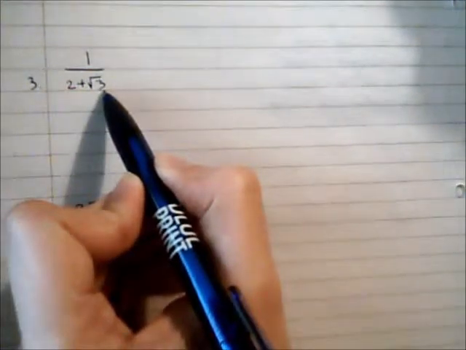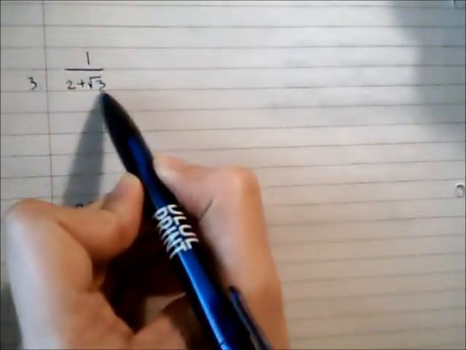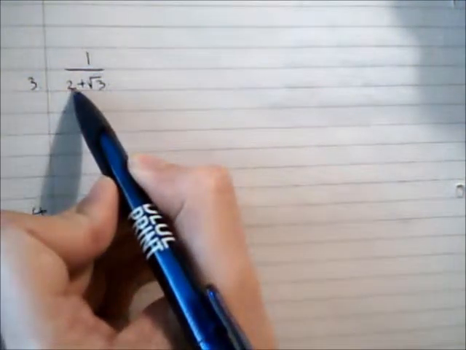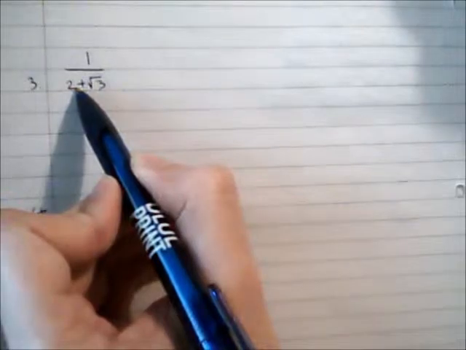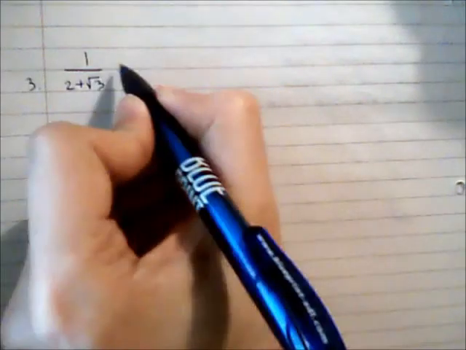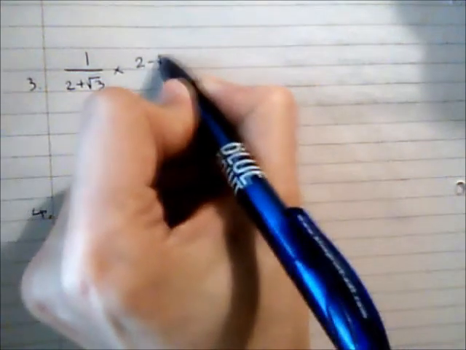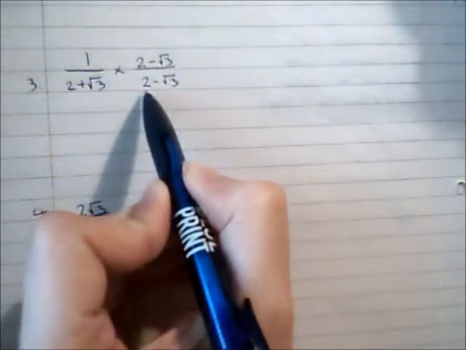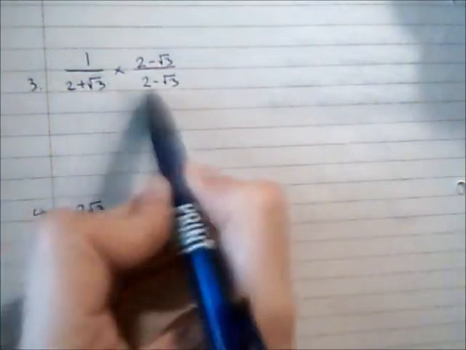Question 3 here. Now I can't simply multiply by root 3 over root 3 this time, because I have 2 terms in the denominator, and if I multiply it by root 3, well, this one will become rational, but this one will become irrational, so I've still got an irrational denominator. Now the way I get round this is by multiplying by 2 minus root 3 over 2 minus root 3. And this is utilising the difference of 2 squares when we multiply the denominators.